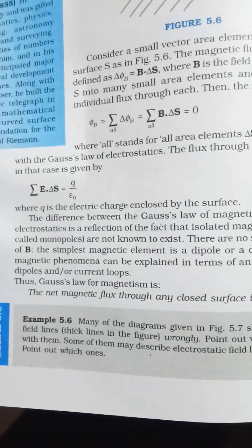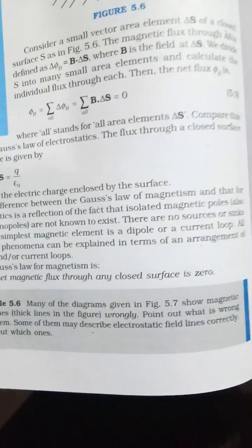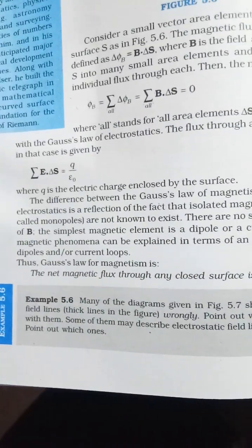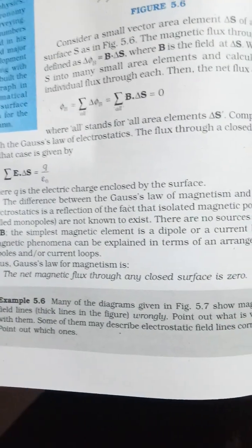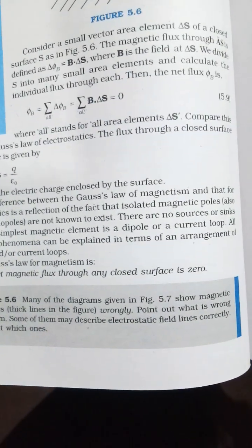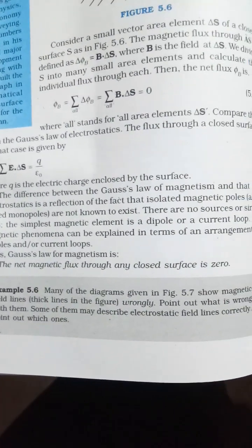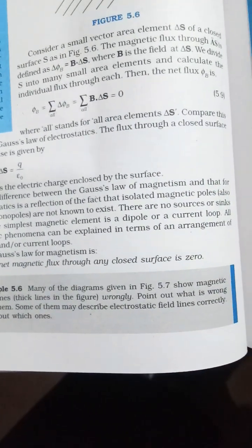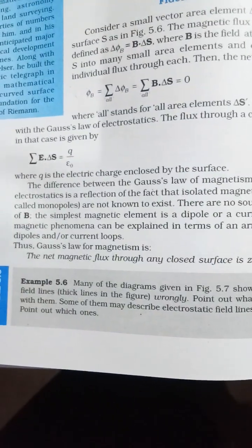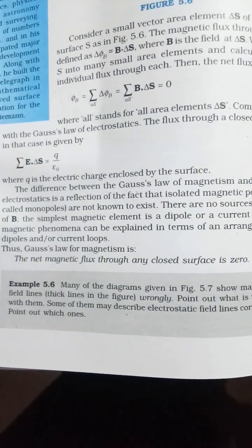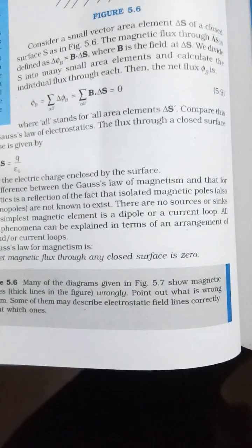The difference between Gauss's law of magnetism and that for electrostatics is the reflection of the fact that isolated magnetic poles, also called monopoles, are not known to exist. There are no sources or sinks of B. The simplest magnetic element is a dipole or a current loop.